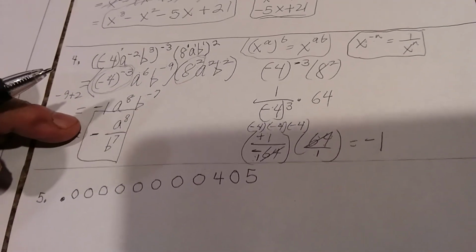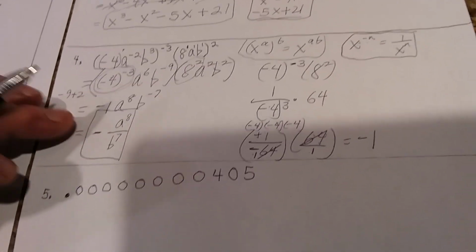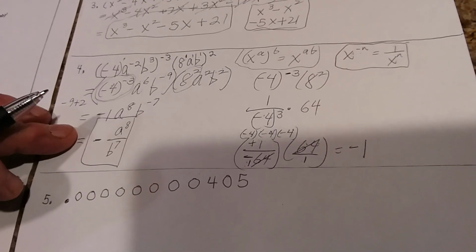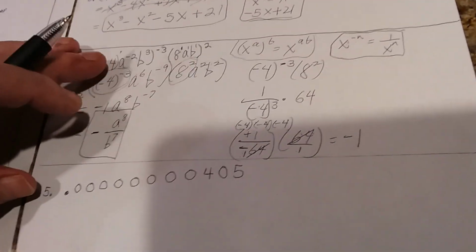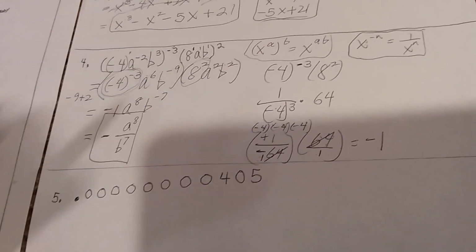I strongly suggest that you practice more of these. Remember, I gave you a bunch in class. You should have your notes. And of course, you have the textbook. I would practice more of these type of problems so you'll get used to it.